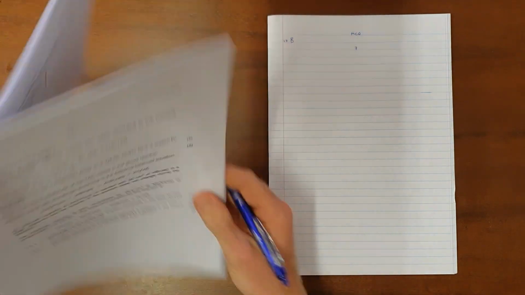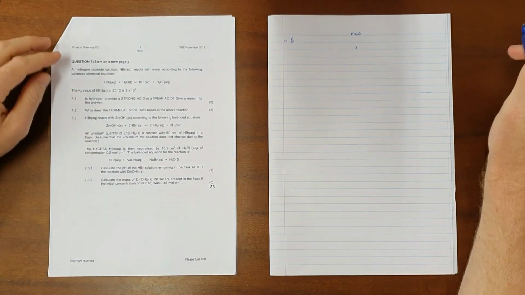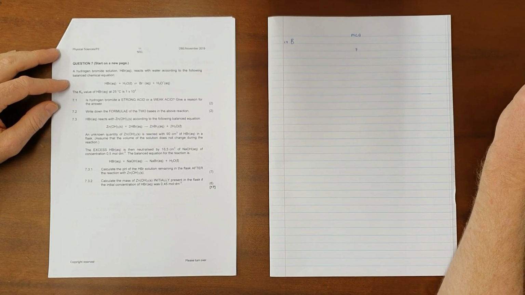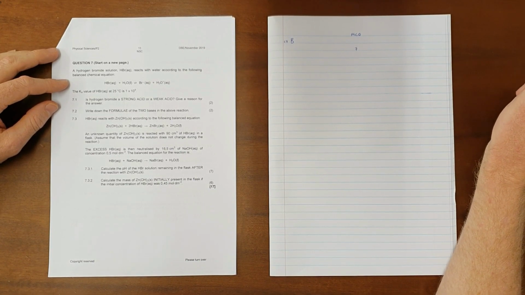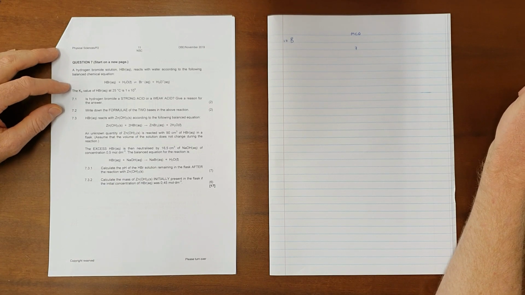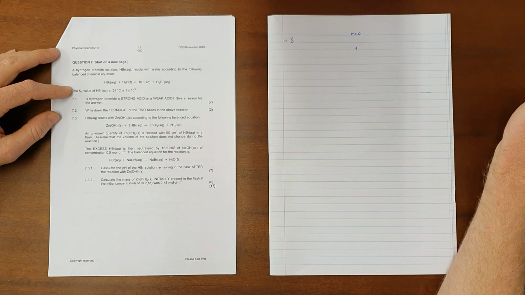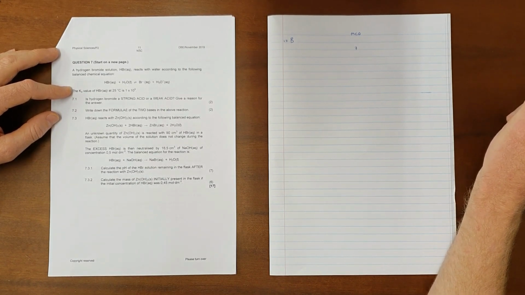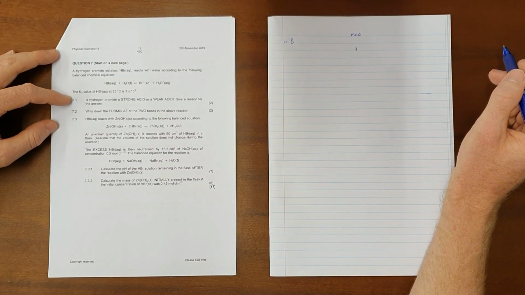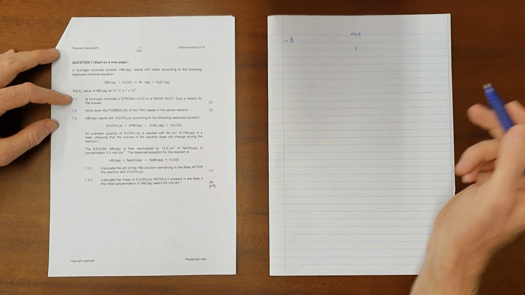Question 7 is always the question that relates to acids and bases in this exam, and question 7 reads as follows. A hydrogen bromide solution, HBr, reacts with water according to the following balanced chemical equation. The Ka value for hydrogen bromide at 25 degrees Celsius is 1 times 10 to the power of 9. Question 7.1. Is hydrogen bromide a strong acid or a weak acid? Give a reason for the answer.